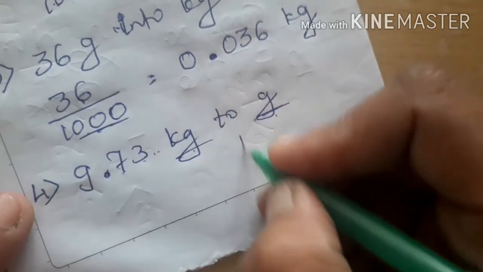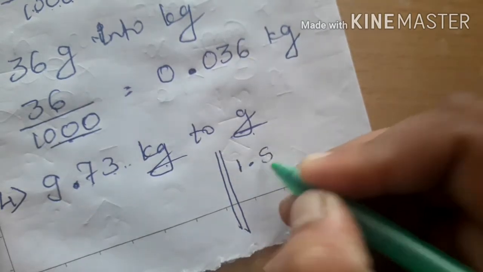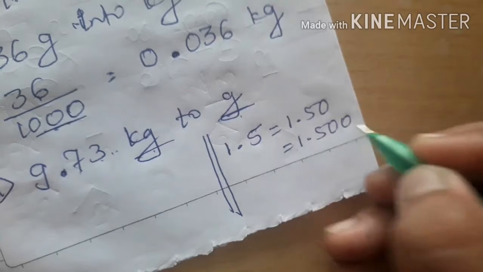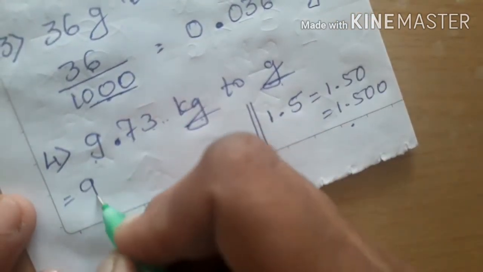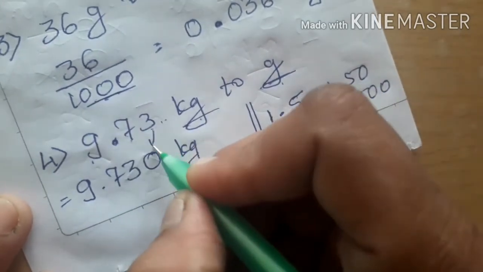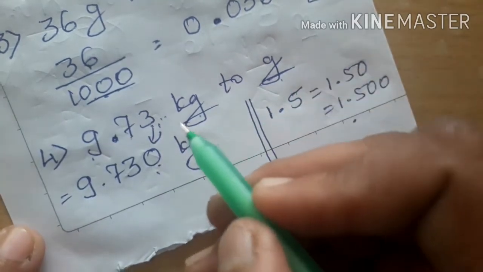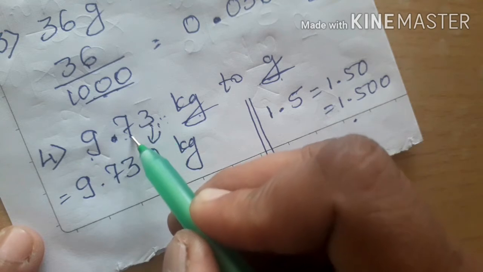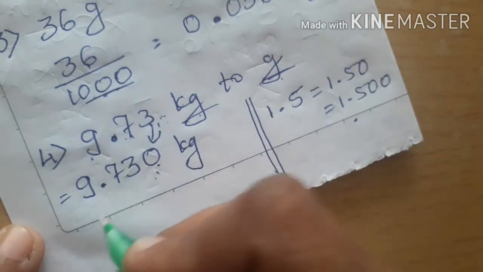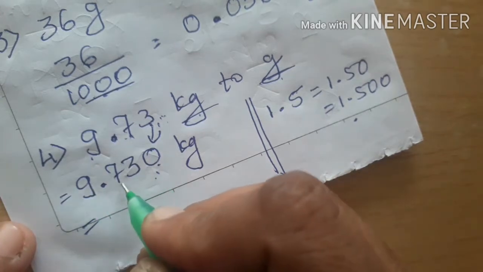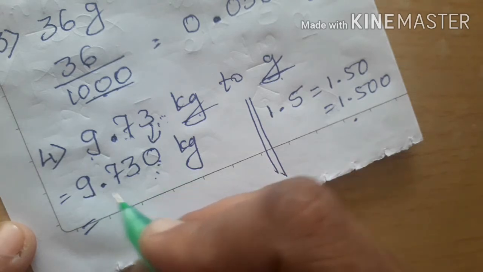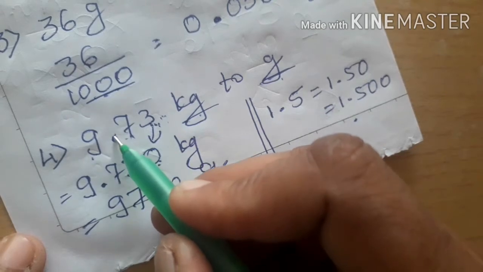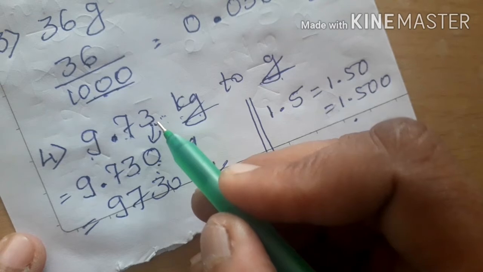So here one more thing you can recall, which I have explained: equivalent decimals. 1.5 is one and the same as 1.50, which is one and the same as 1.500 also. So I can express this as 9.730 kilograms. These both numerals are one and the same. So when I have to convert this, I should remember that this is not only 73 grams. This is 730 grams. So 9 kilograms, that is 9000 grams, and 730 grams you add to 9000, so it becomes 9730 grams.